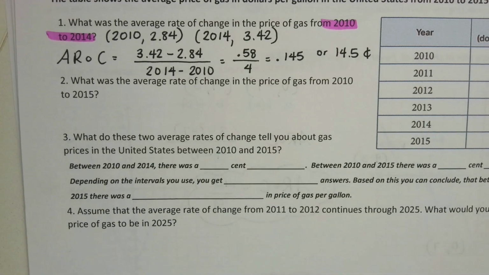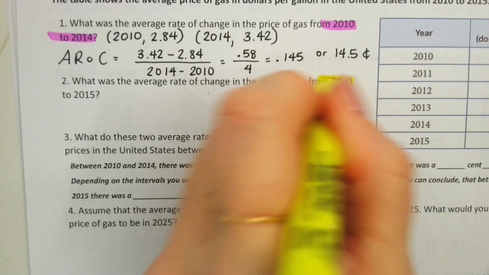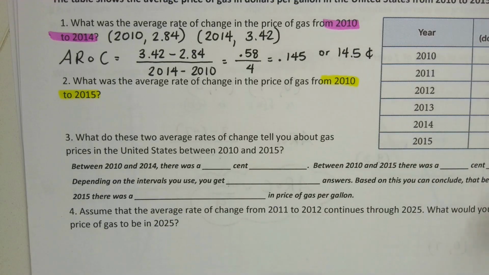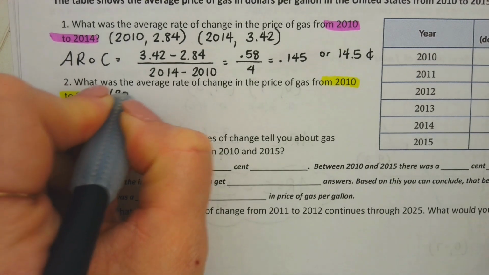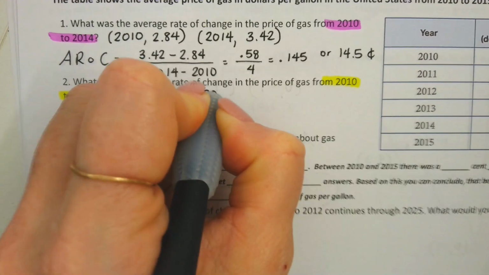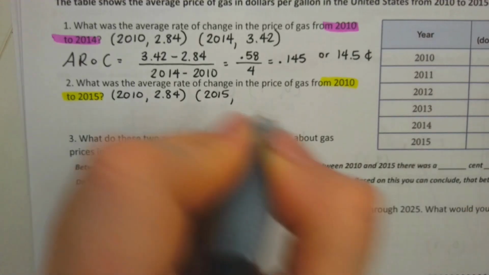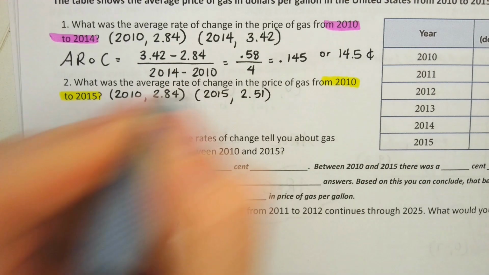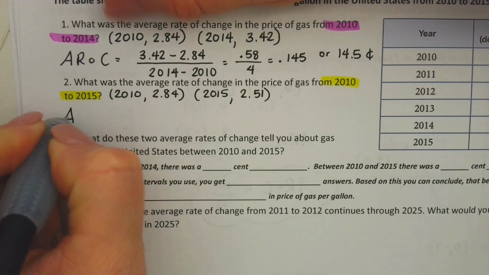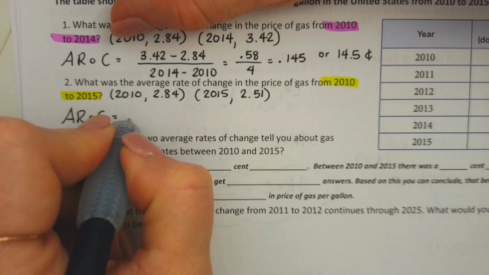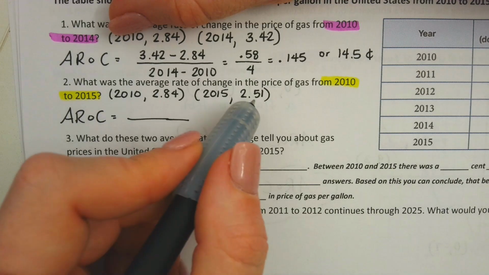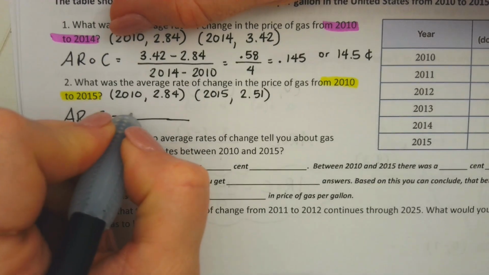We're going to repeat that same process using the table, but now we're looking at 2010 to 2015. The first year is the same, the second year is different. So 2010 was still $2.84, but on this one, 2015 was $2.51. Again, we're using these 2 points to find our average rate of change. On the top, we'll have what minus what? 2.51 minus 2.84.